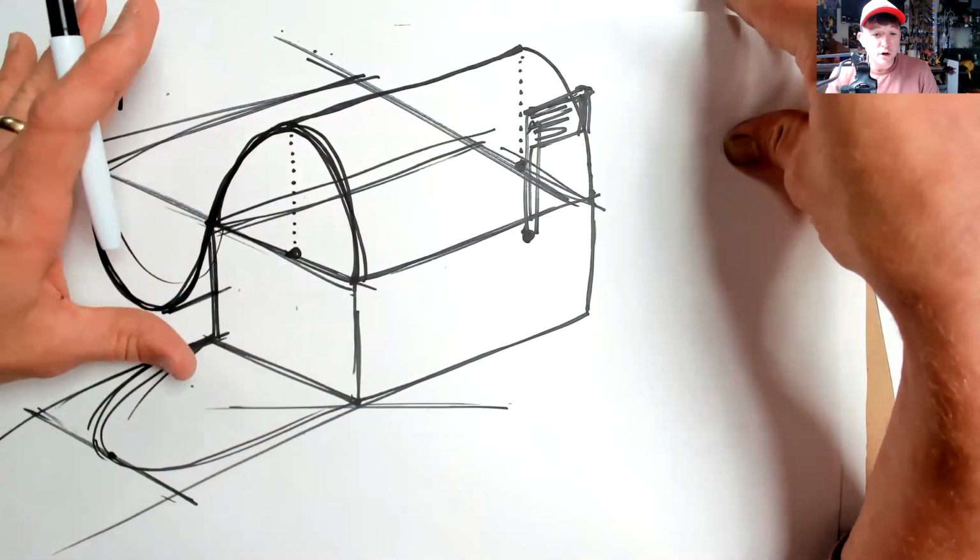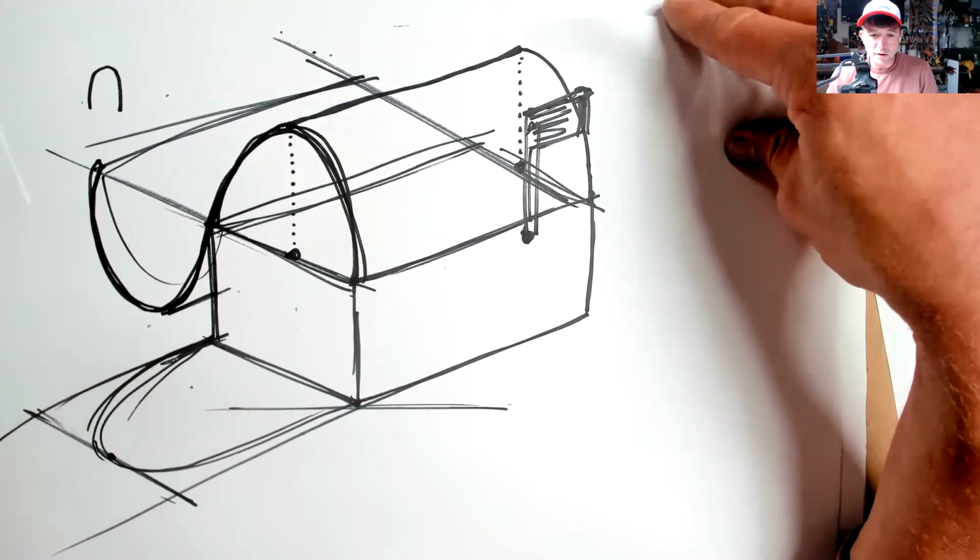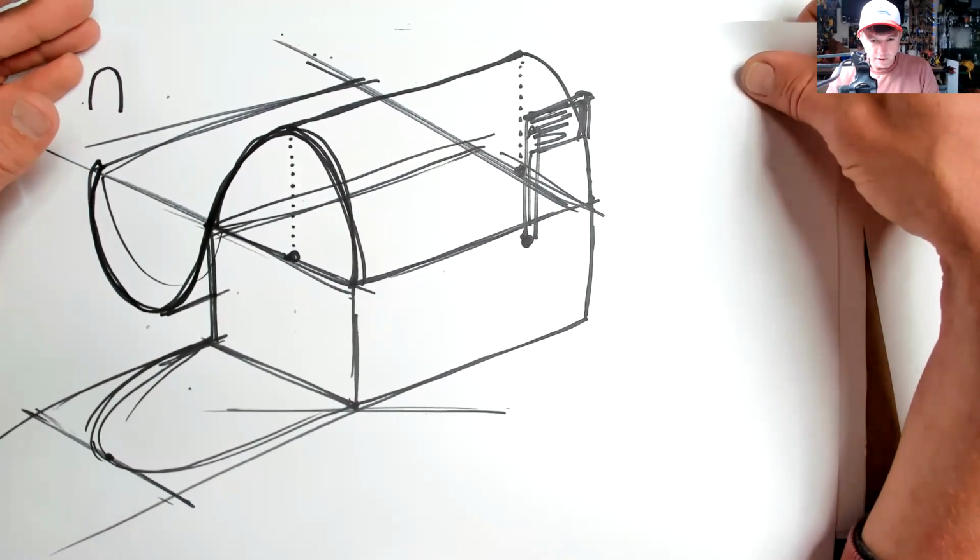If you're still working on the cube, you're good. Just keep working on perfect cubes. Don't worry about treasure chests. All right.